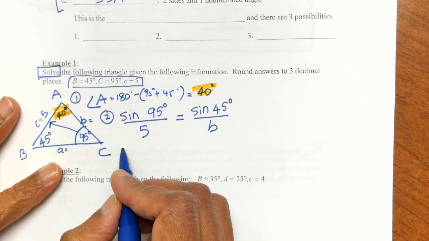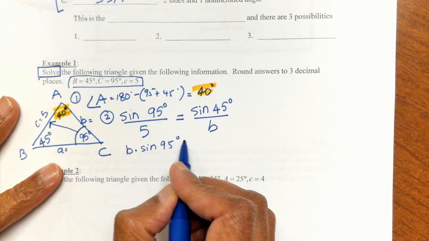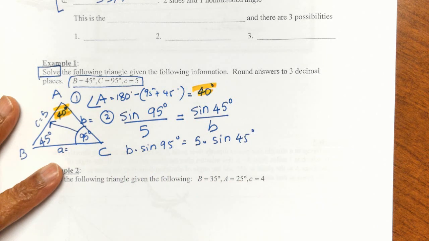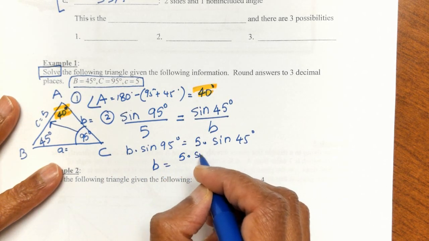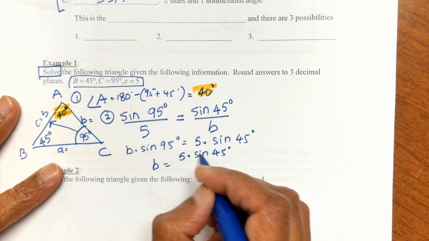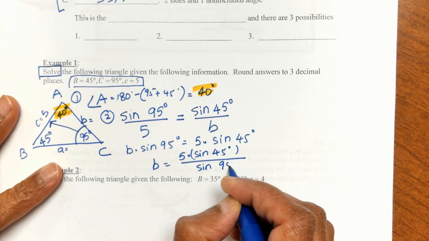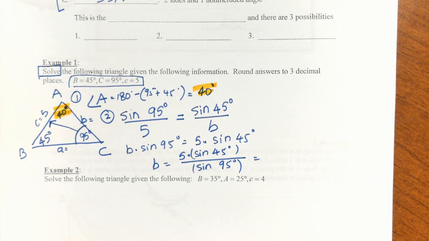So what do I have here? B multiplied by sine 95 degrees equals 5 multiplied by sine 45 degrees. Therefore, B is equal to 5 multiplied by sine 45 degrees divided by sine 95 degrees. Is everybody okay with what I've written so far? Okay, I'm going to leave it for you to absorb.